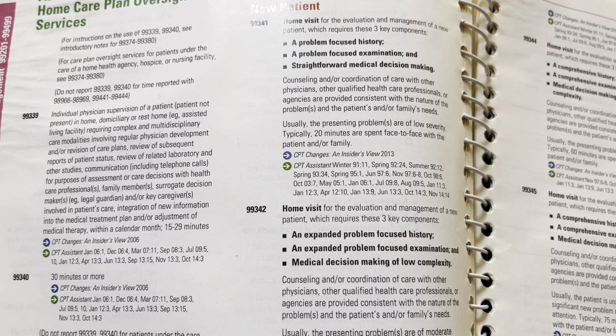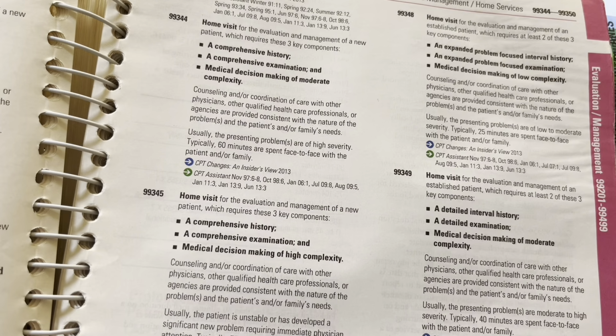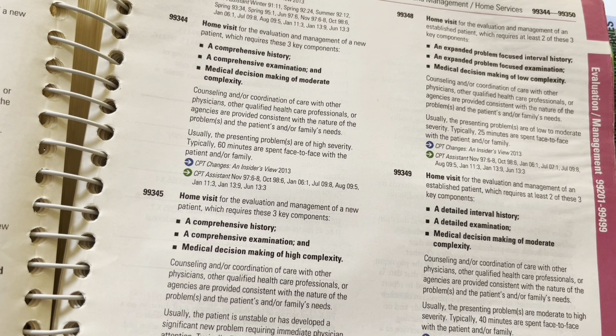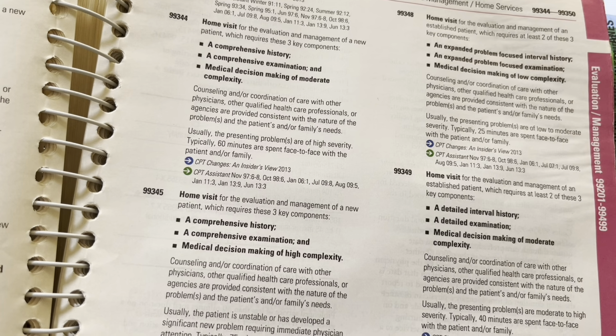Okay, 99348. Here this is 99348: home visit, expanded problem focused interval history, expanded problem focused examination, and medical decision making of low complexity. Here also it looks the same. It looks similar to option B. What is 99350, option D? That's also here.